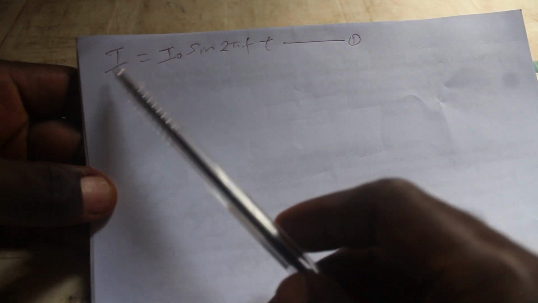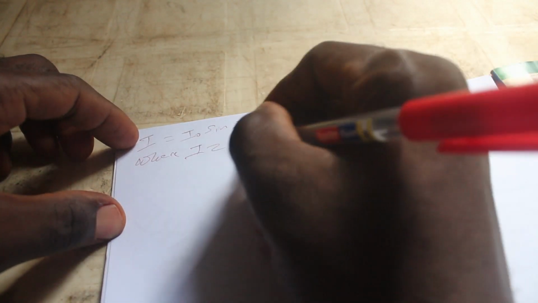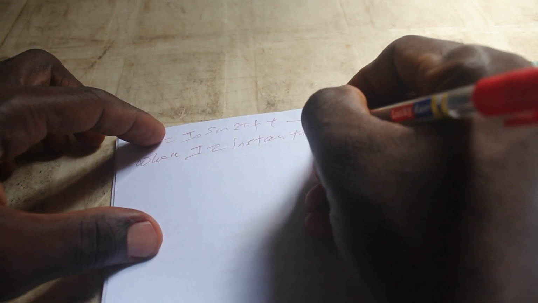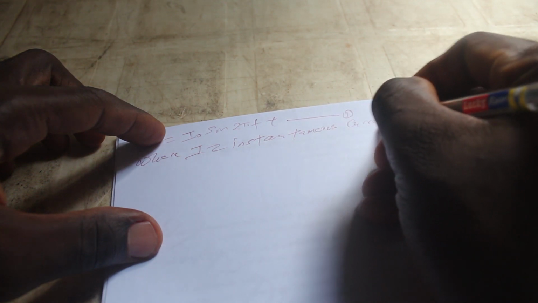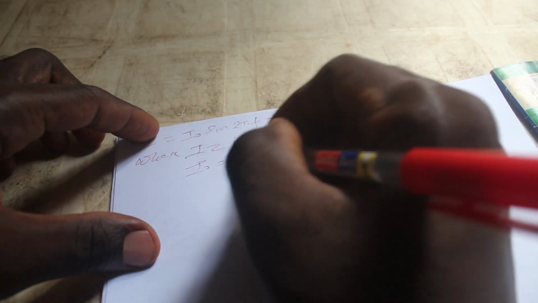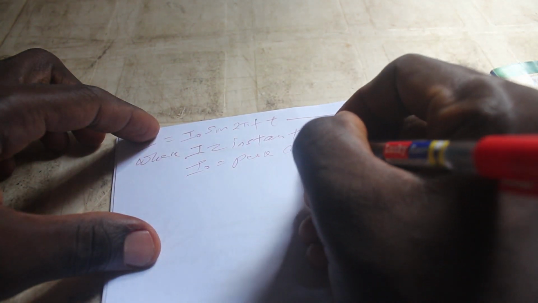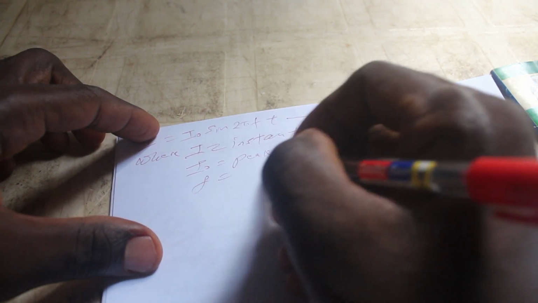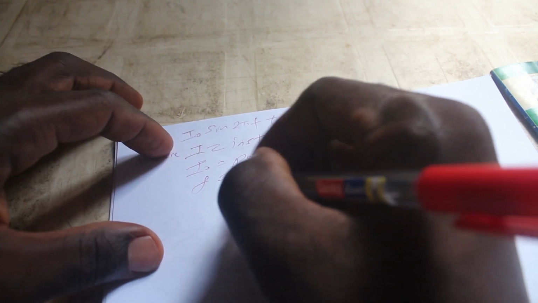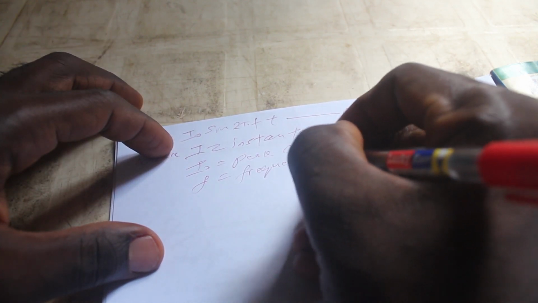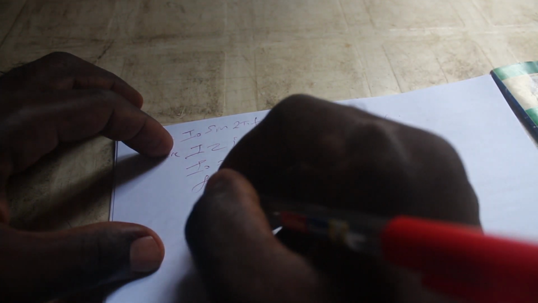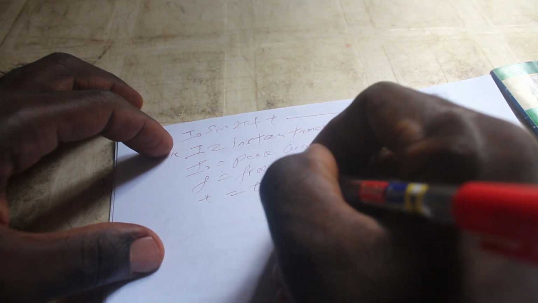Now, in this case, this I here is the instantaneous current. I naught is the peak current. f is the frequency of the AC source, and t is time.